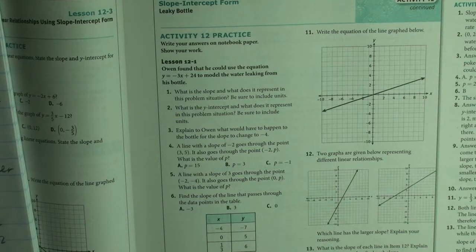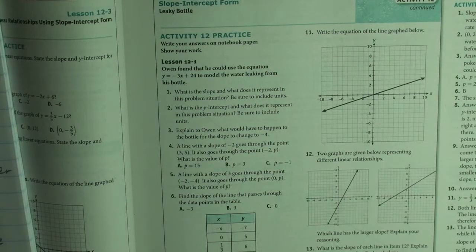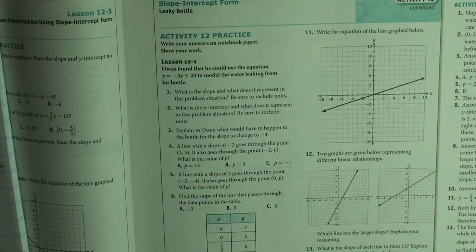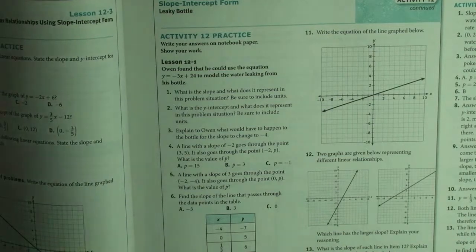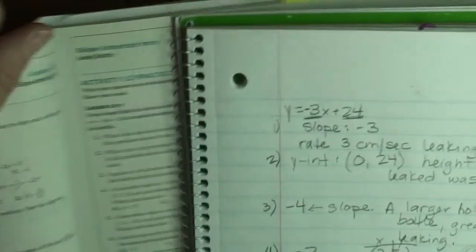All right, so let's see. A line with a slope of 3 goes through the point -2, -4. It also goes through the point 0, P. What is the value of P? So same thing, let's go ahead and make a little chart. I don't know if I'm even getting this into the picture here.